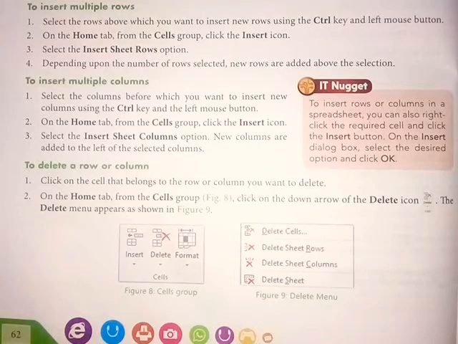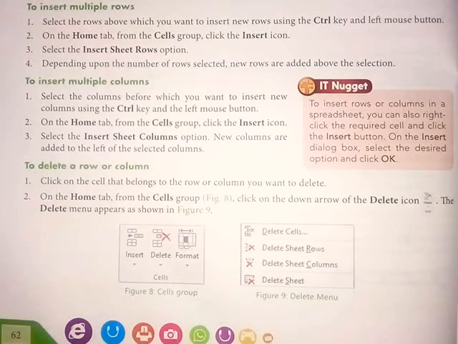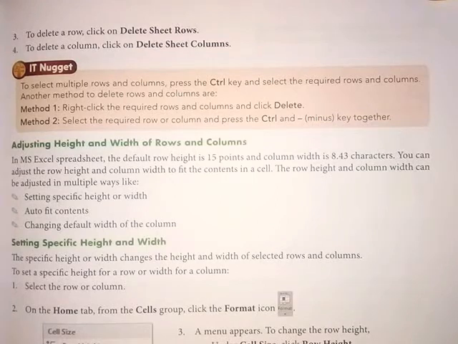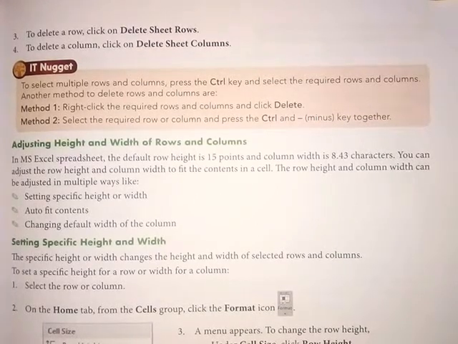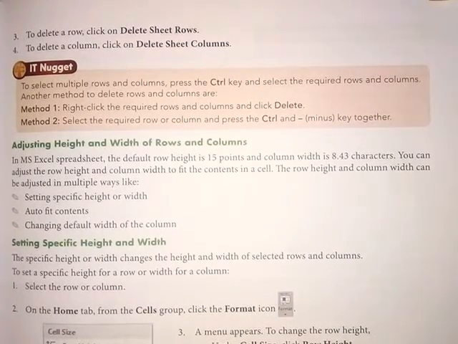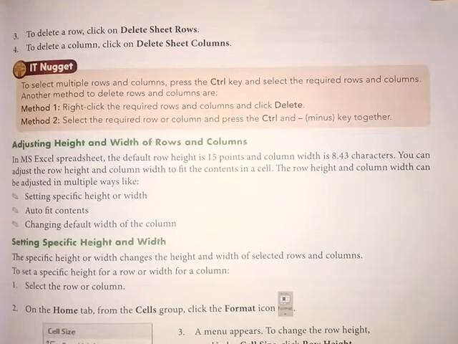To delete a row or column, first click on the cell that belongs to the row or column you want to delete. Second, on the Home tab from the Cells group, click on the down arrow of the Delete icon. The Delete menu appears as shown. Third, to delete a row, click on Delete Sheet Rows. Fourth, to delete a column, click on Delete Sheet Columns.